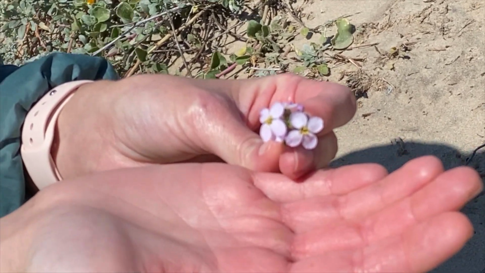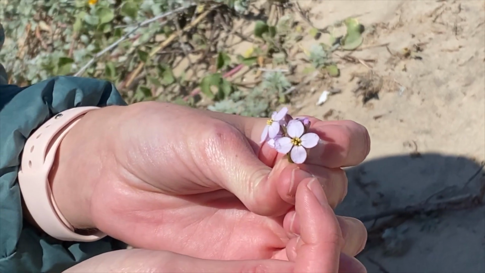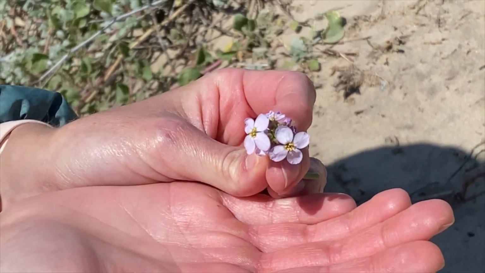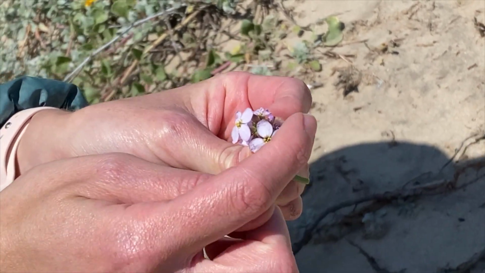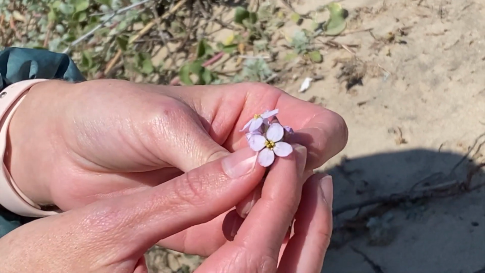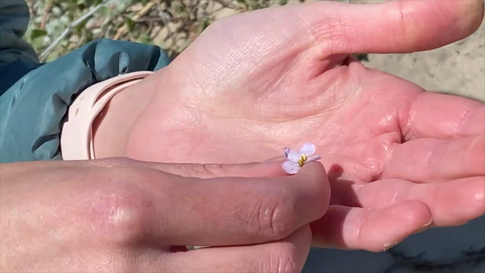So plants in the mustard family have flowers with 4 petals. So you can see 1, 2, 3, 4 petals there. The old name for this family was the Cruciferae. That's because they kind of look like a cross, right? Those 4 petals look a little bit like a cross. And I'm going to go ahead and dissect one a little bit in my hand here.